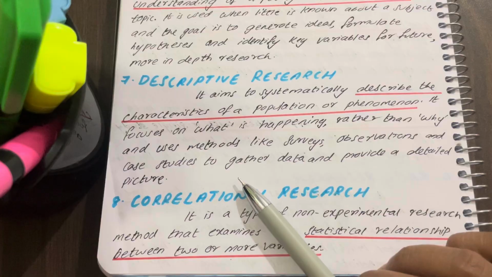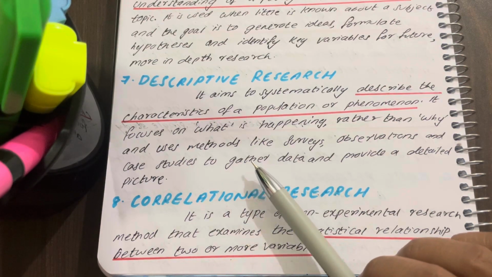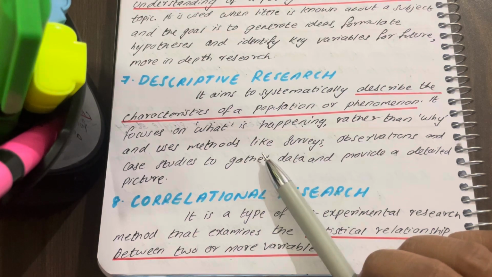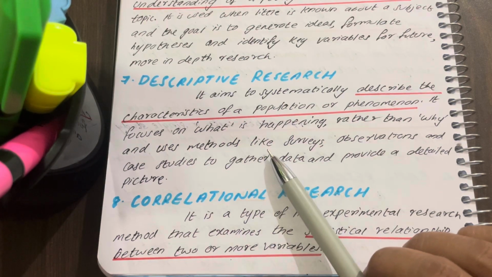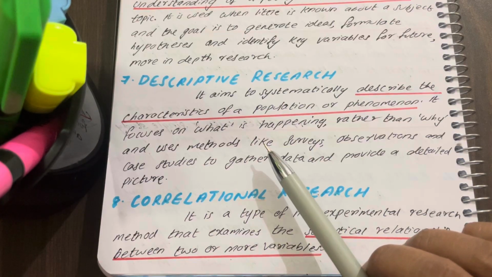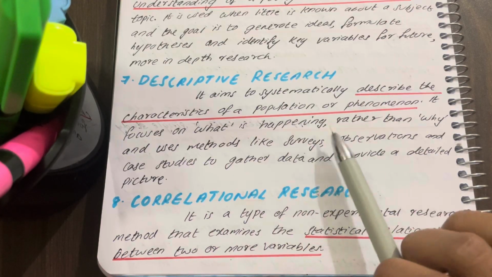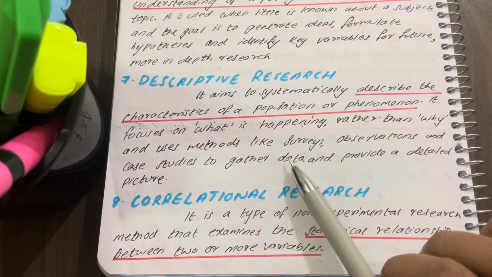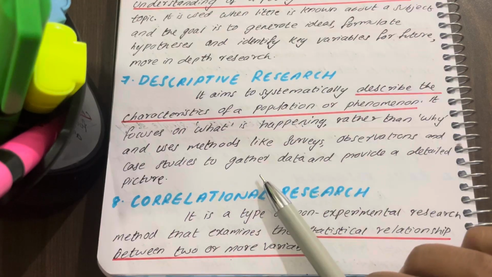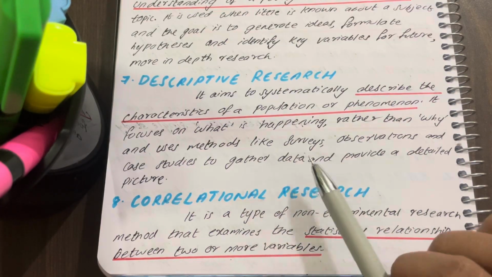In descriptive research, we use this method to describe the characteristics of a population or phenomena. We say it is descriptive because it finds its characteristics. It focuses on what is happening, what is inside it, what its characteristics are. We use methods like survey, observation and case study for gathering data and detailed explanation.